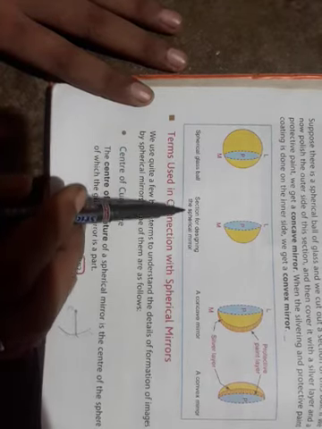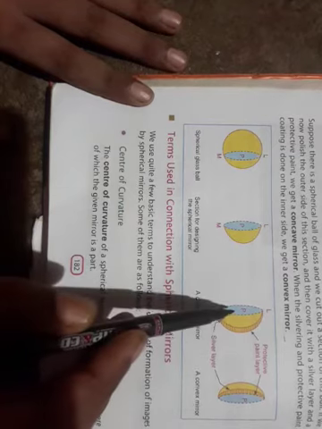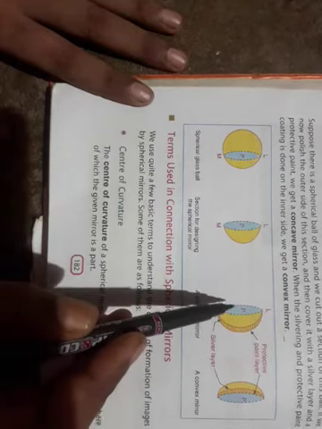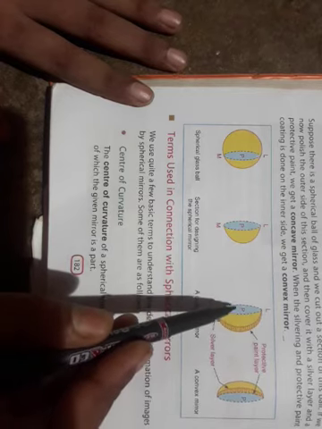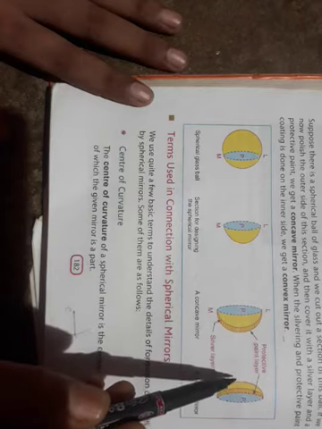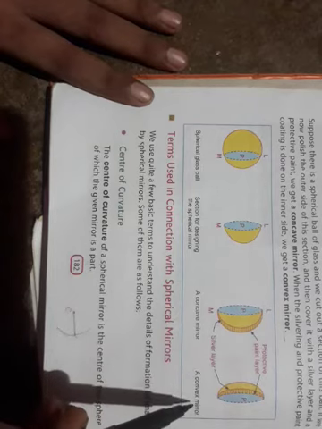Here the reflecting surface is on the inner side, while in this case the reflecting surface is on the outer side. This is the main difference between concave mirror and convex mirror.